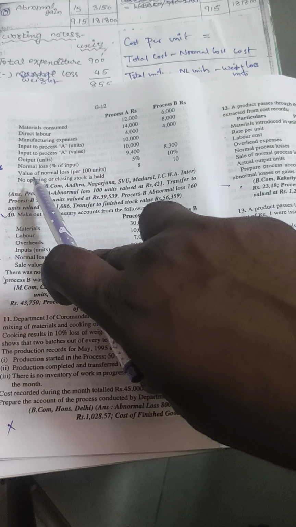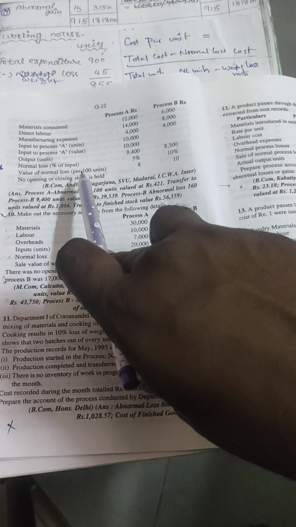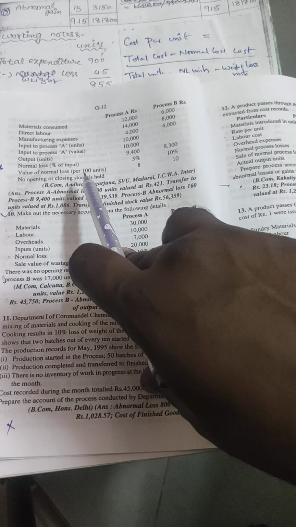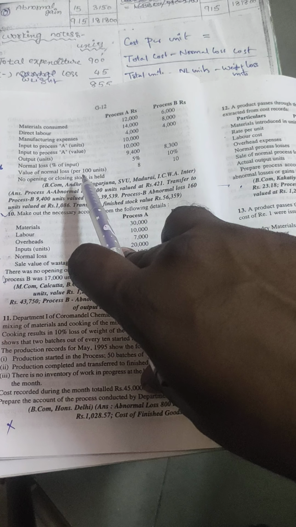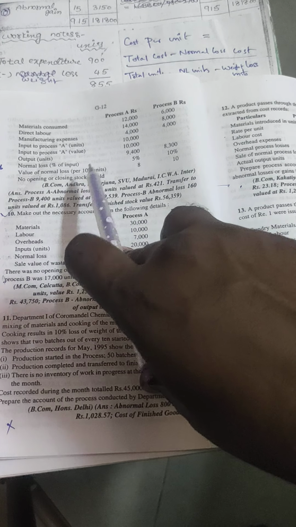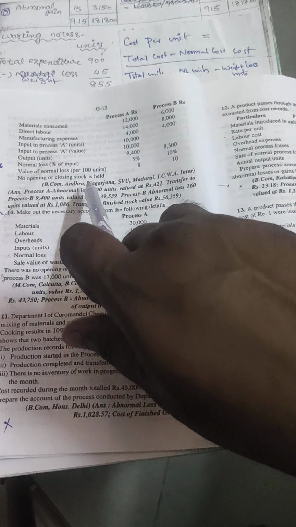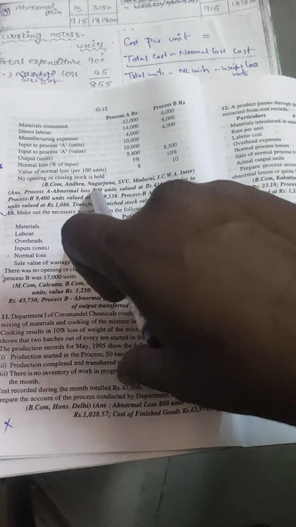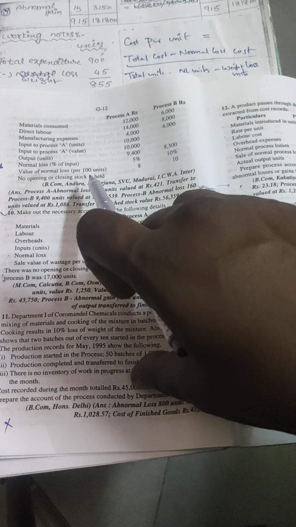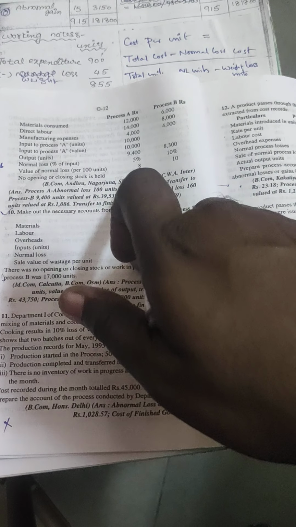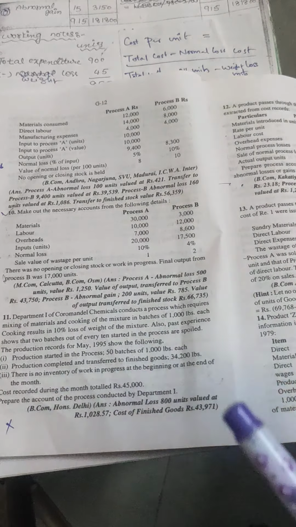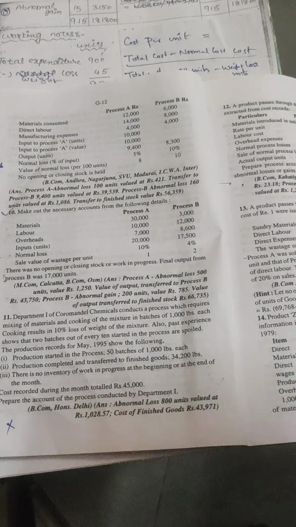See here, a new point: value of normal loss per 100 tons is 8. For example, if there is 500 normal loss, for every 100 we are getting 8 rupees. For a normal loss, they are paying not for 1 unit but for every 100 units. For every 100 units of normal loss they are getting 8 rupees. There is no opening or closing stock. We have to prepare the process account.